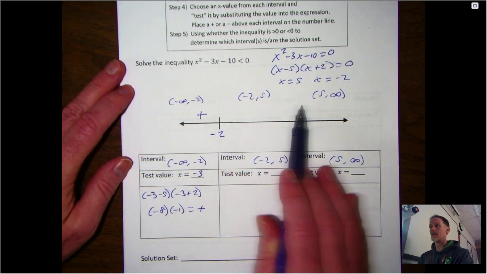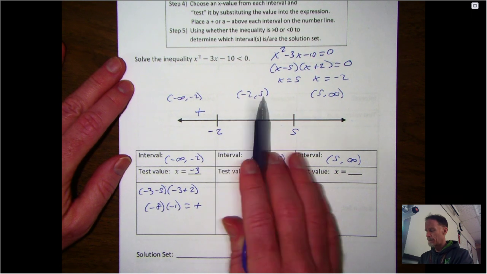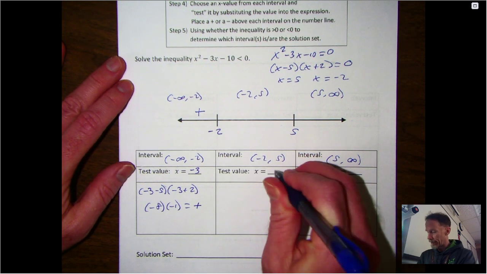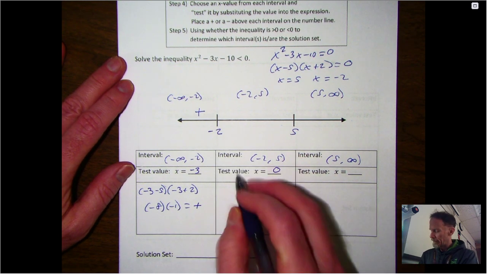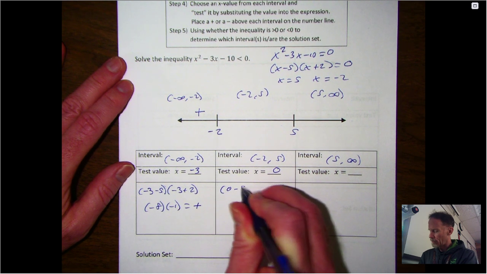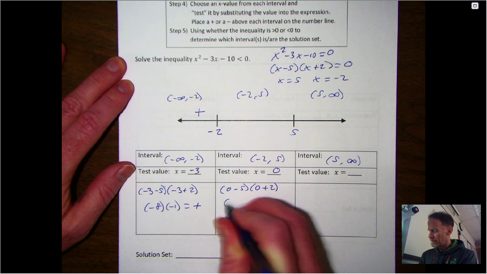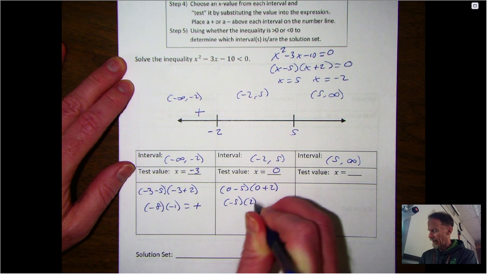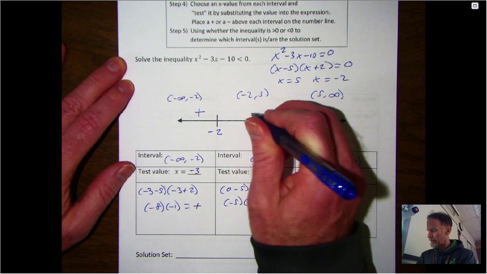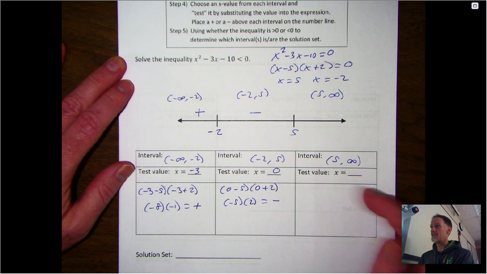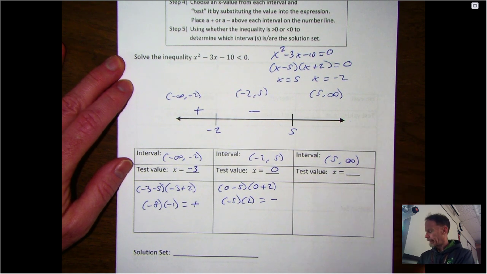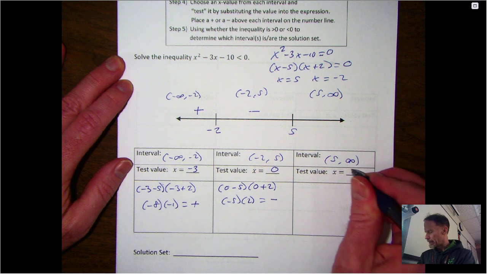So we just repeat the process in each interval. So pick a number between -2 and 5. I'm going to pick 0 because that's the easy one. And again, just plug it into factored form. And that comes out to be a negative number, so I'm going to stick a negative right there. And then the same thing for the last interval. And again, anything bigger than 5, so I'm going to pick 7.